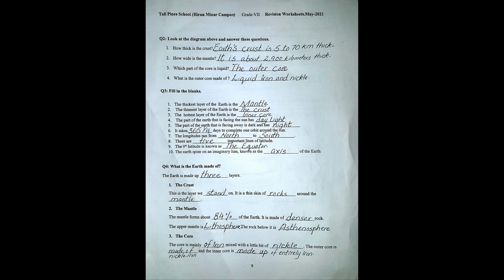The upper mantle is lithosphere. The rock below it is asthenosphere.